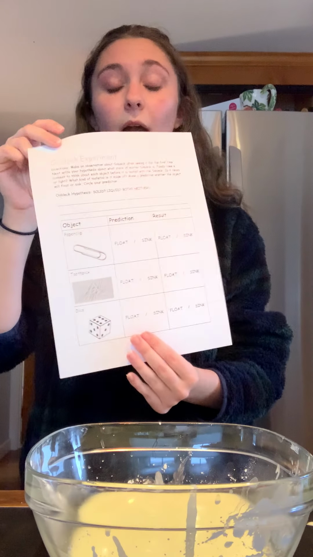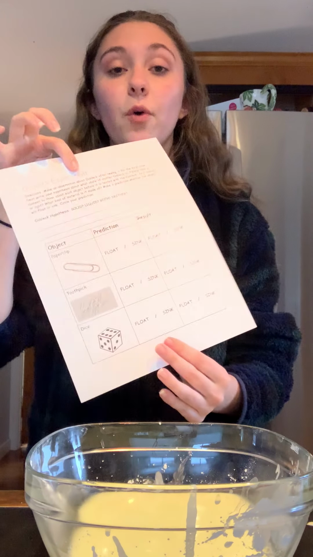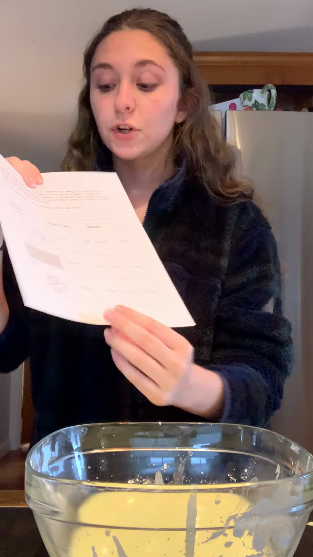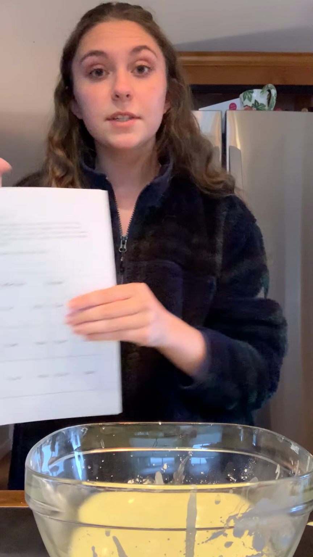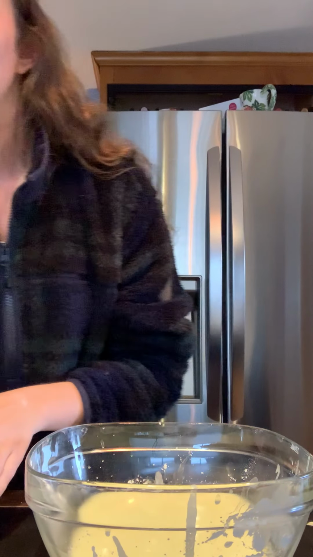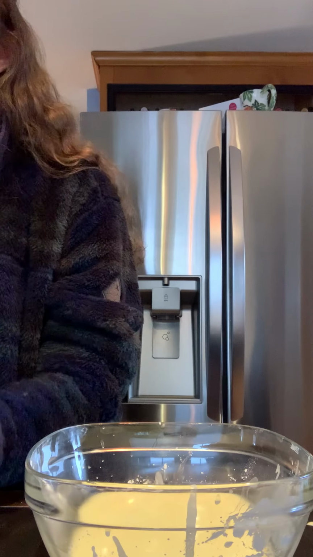So, as long as you guys have finished your entire worksheet, both back and front, answering all the questions and circling your predictions and the final results, I will be collecting those for assessment. Thank you guys for the great experiment.